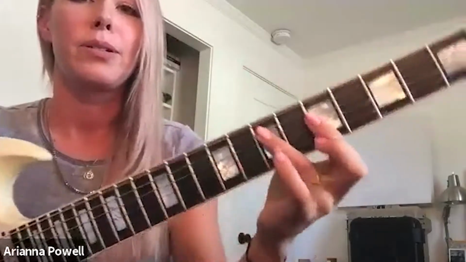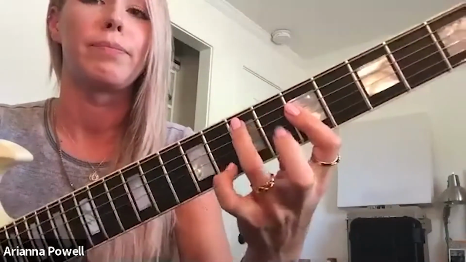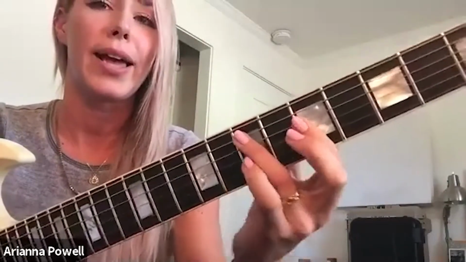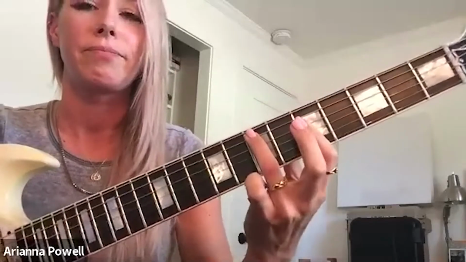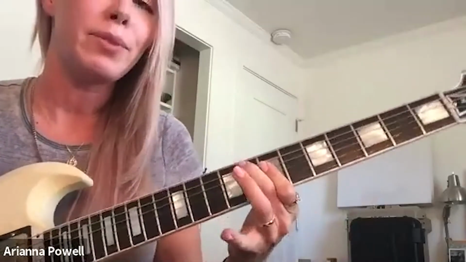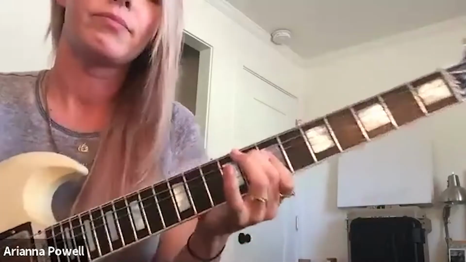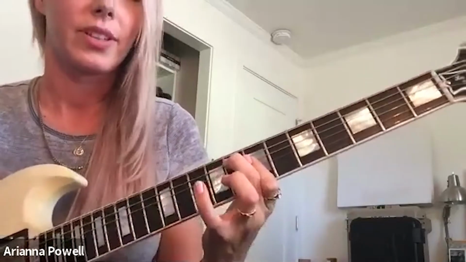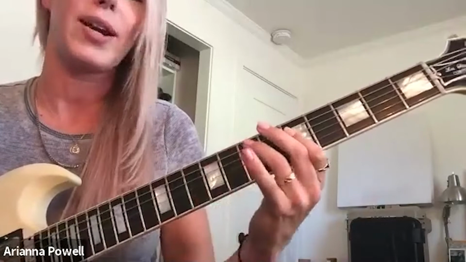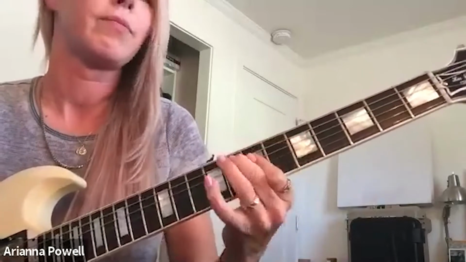So let's start here. We're going to start with this C major chord, C triad. And then moving up to a version of a D minor. Good, it looks like a lot of you have that. Try going back and forth between the 2.